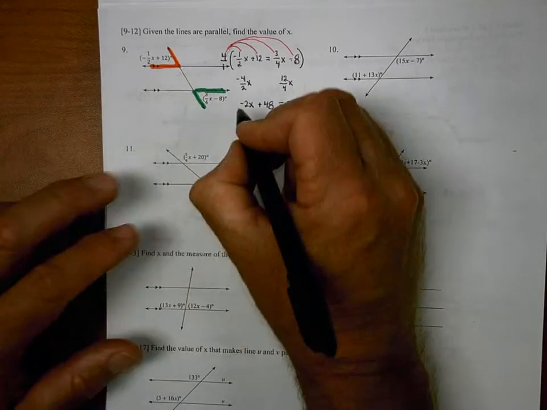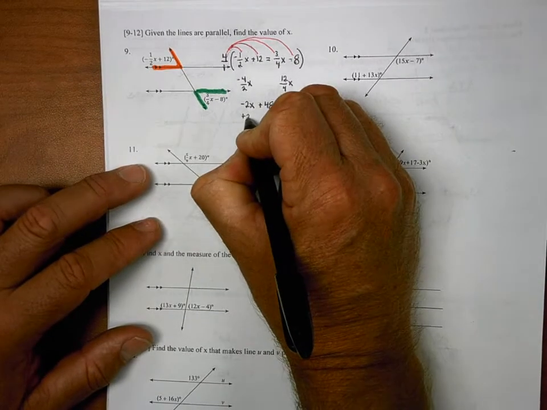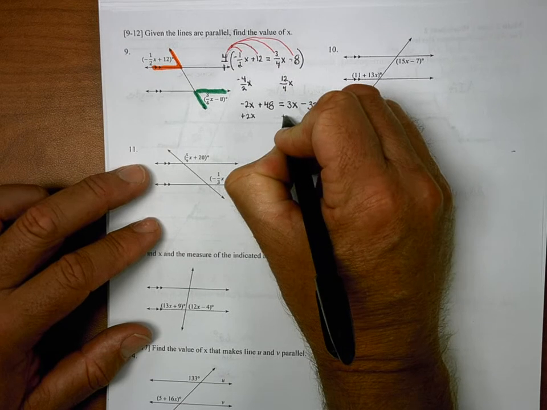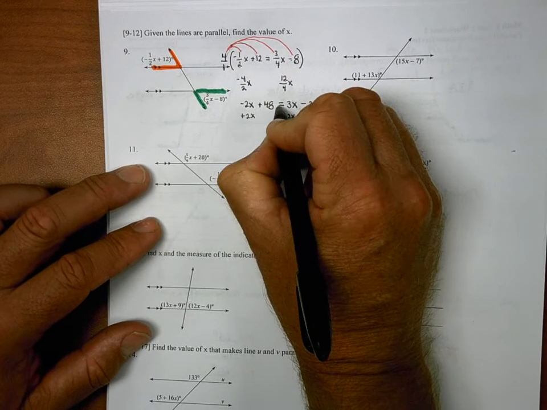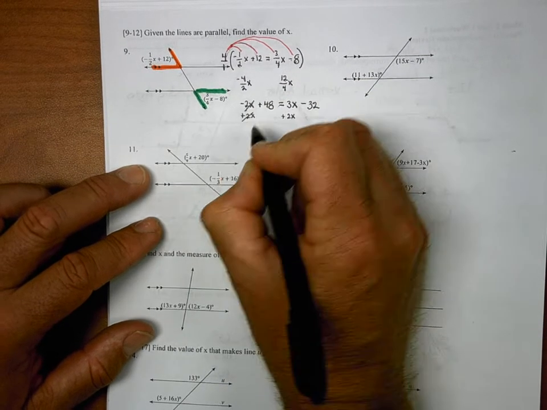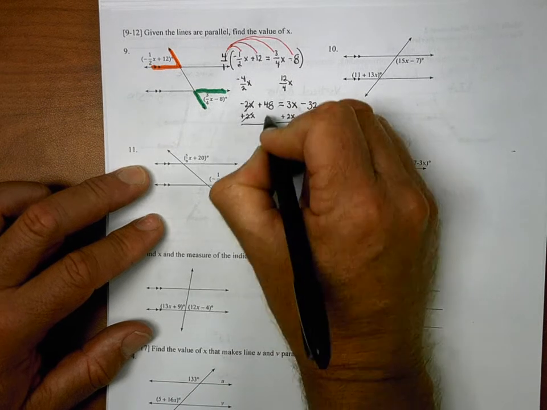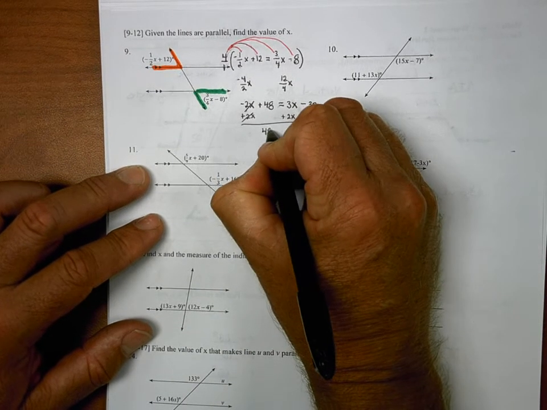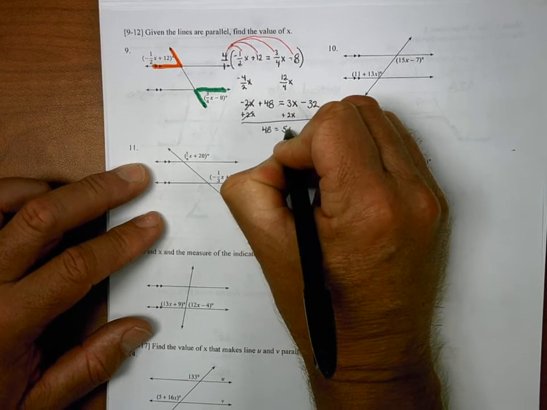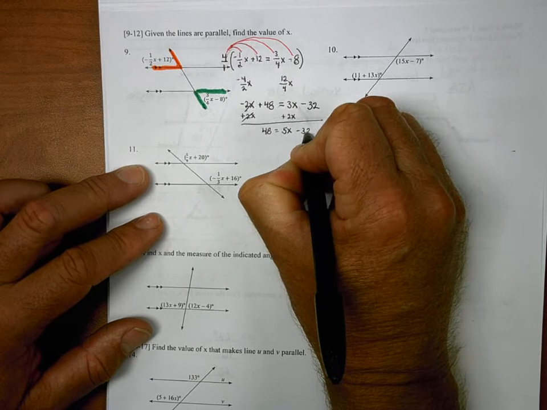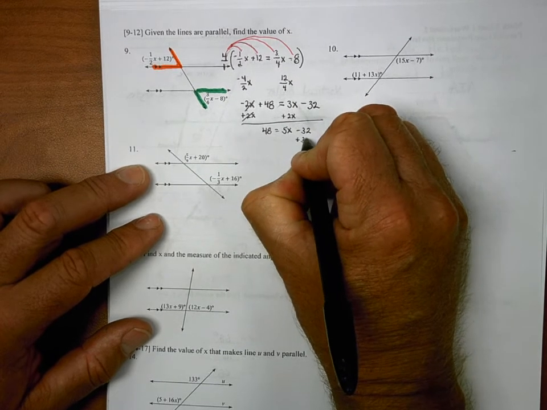Okay, so now I'm just going to solve for x. I'm going to add 2x to both sides of the equation. The left side of the equation has the smaller amount of x's, so let's eliminate them. That would make my equation 48 is equal to 5x minus 32. Then I would add 32 to both sides of the equation.